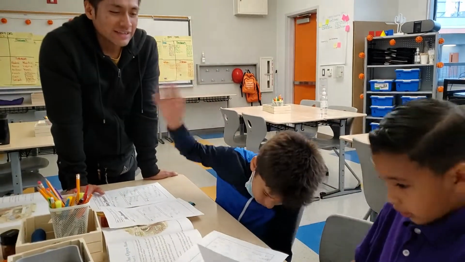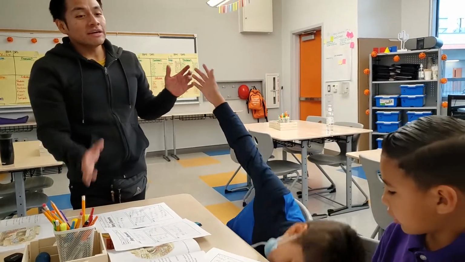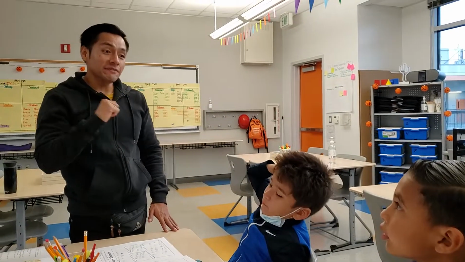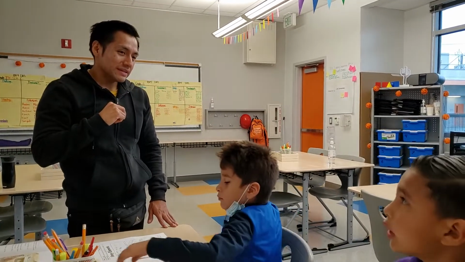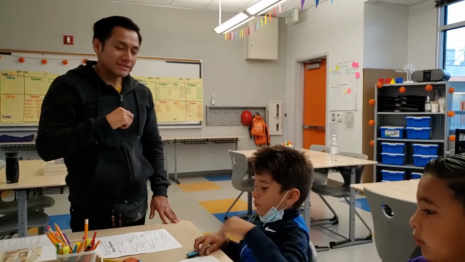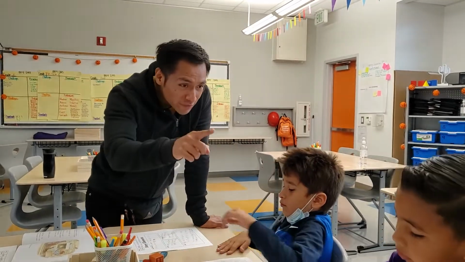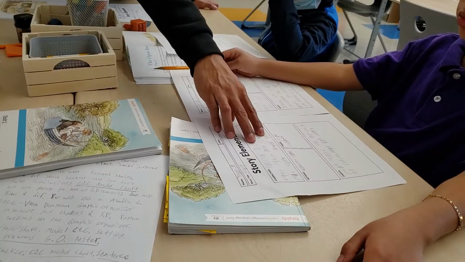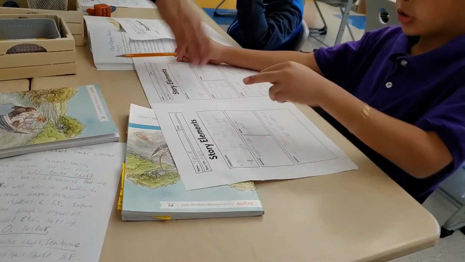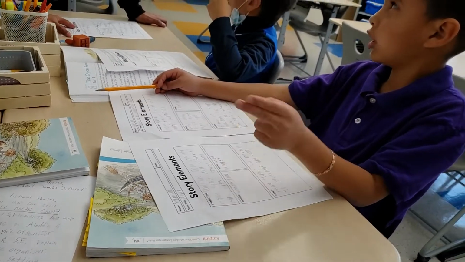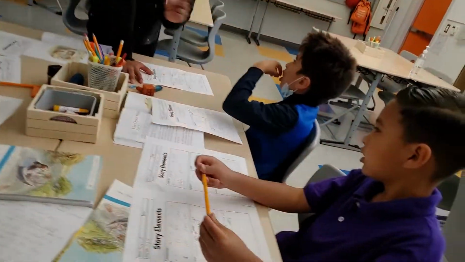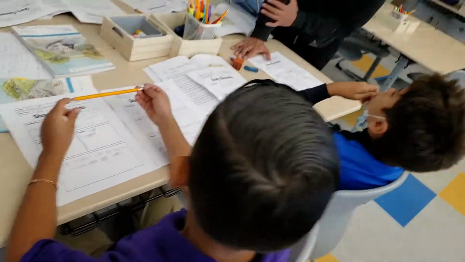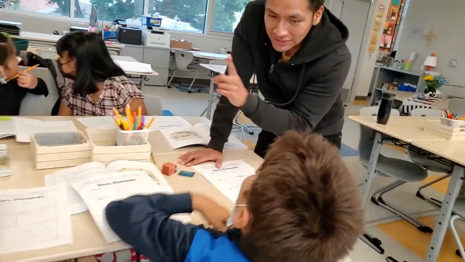So can they also be the same and different in this example? Yes, because this story only has humans and this one has both. But Jeremiah, how are they the same, the characters?